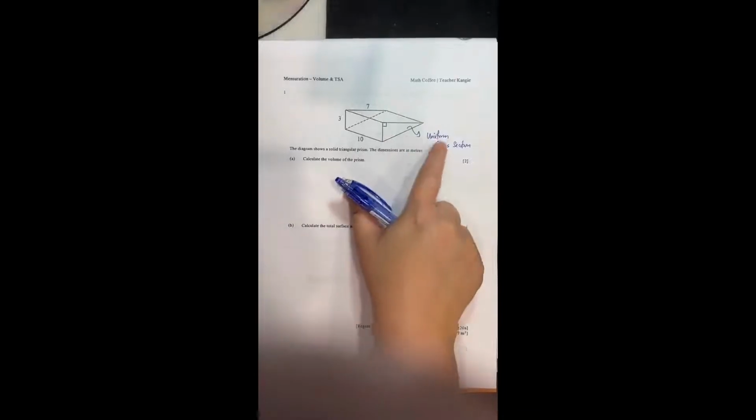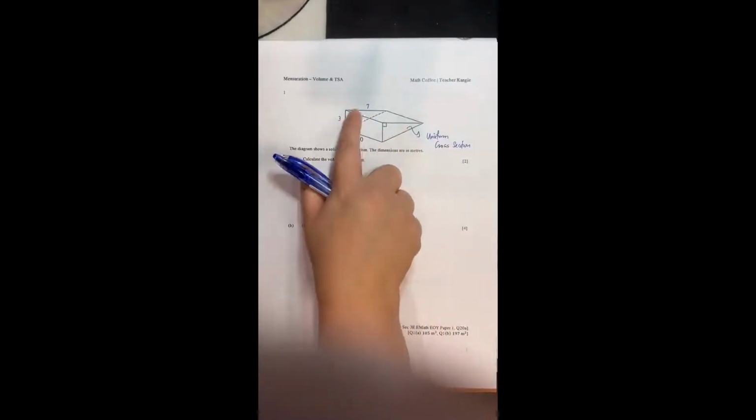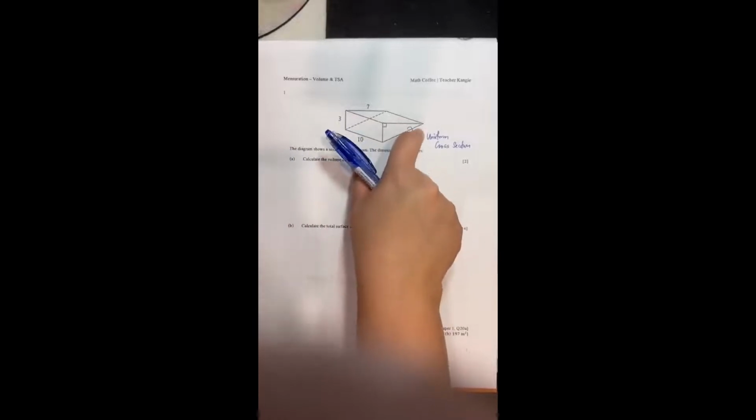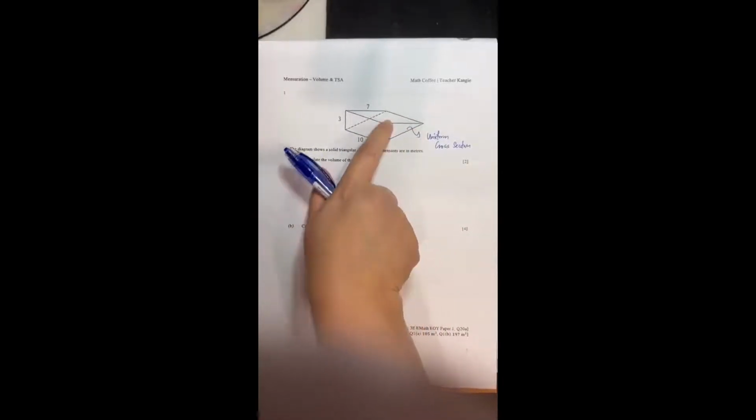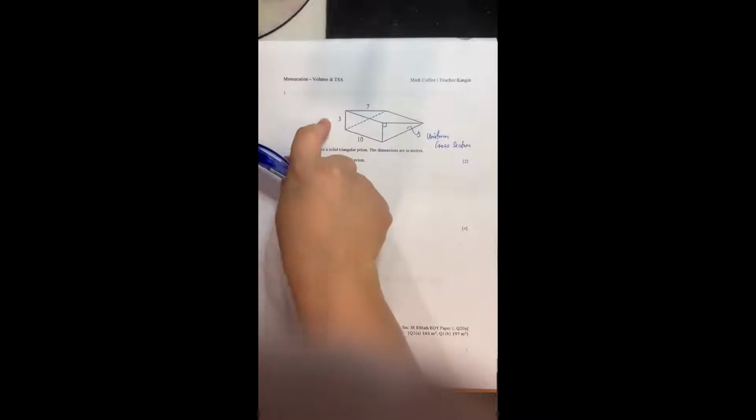So what is a uniform cross-section? You can see that here and the other side is the same area. So that's called a uniform cross-sectional area. You just imagine this solid is right in front of you like a piece of cake. You are able to cut in a direction whereby you can have a uniform shape.